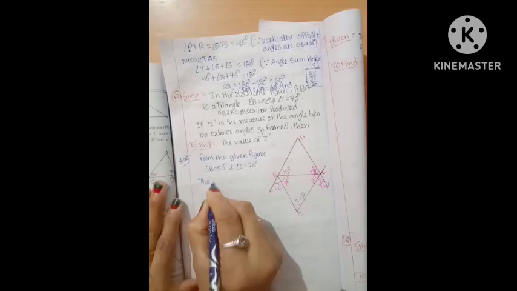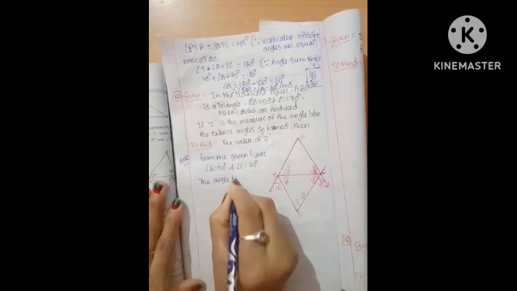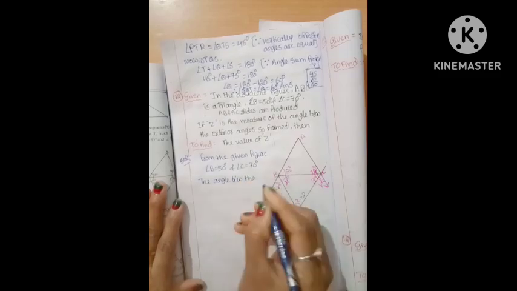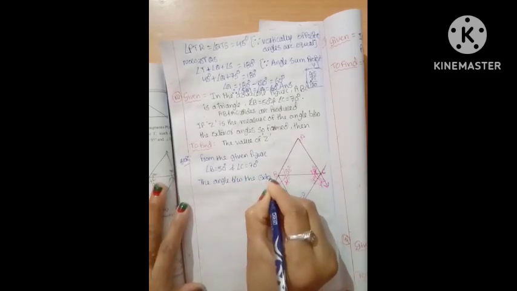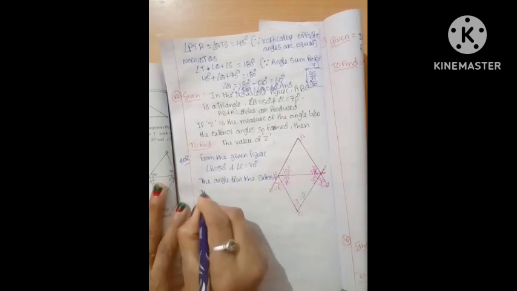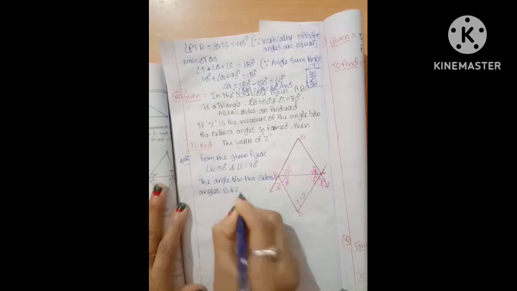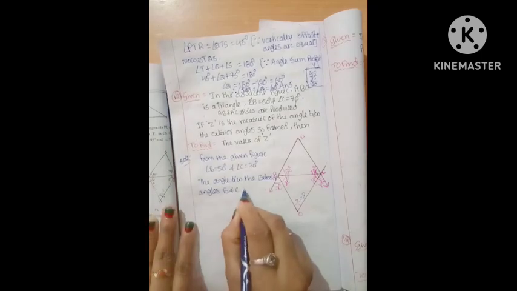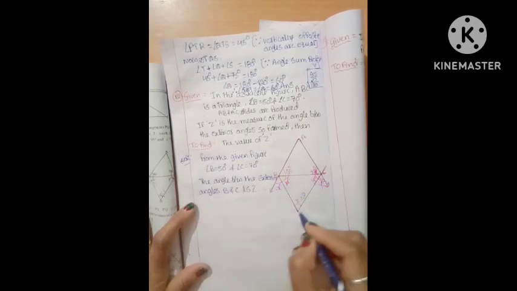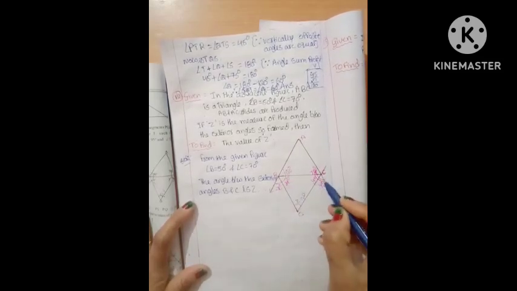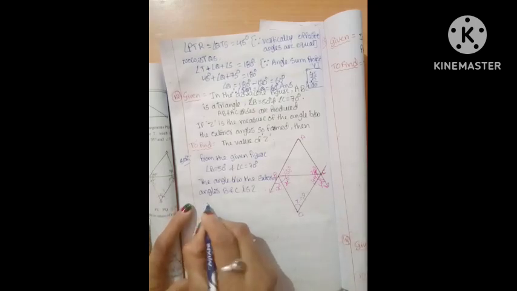The angle between the exterior angles B and C. B and C is Z only. Okay, what's the angle? This one only. Here BO and OC are the bisectors only. Okay, are you clear? Next, what is this one?